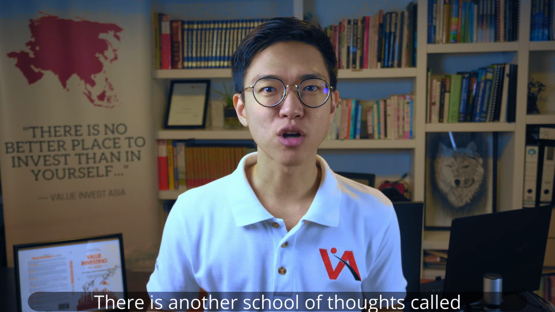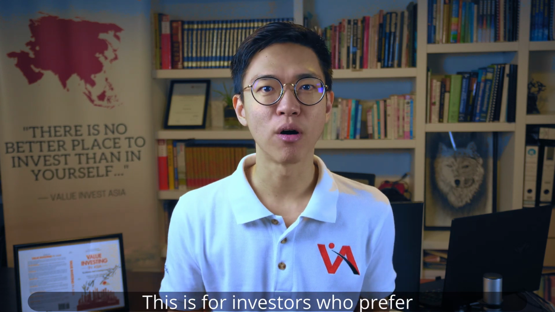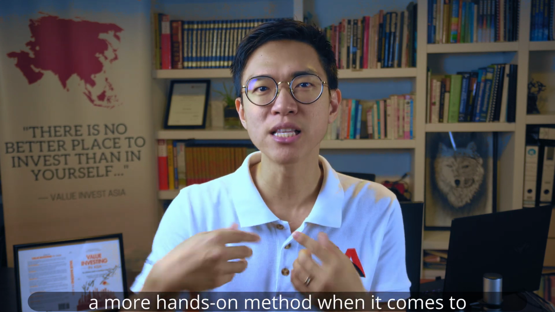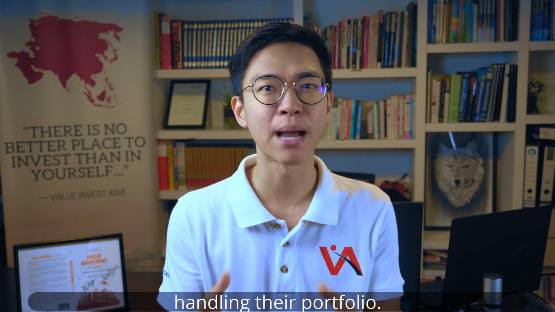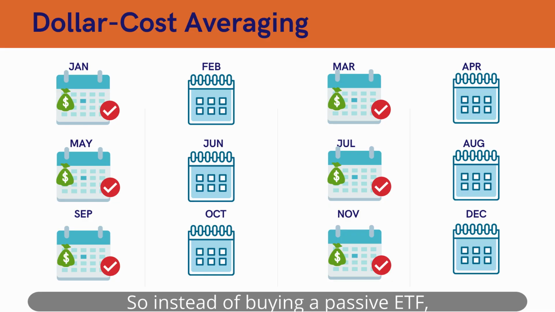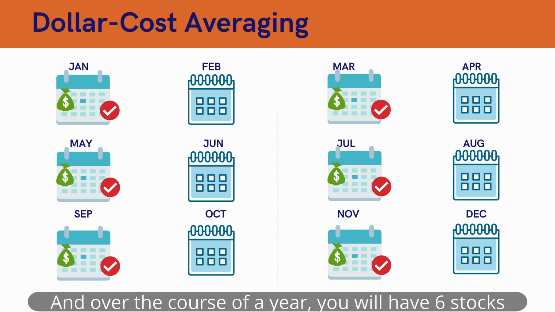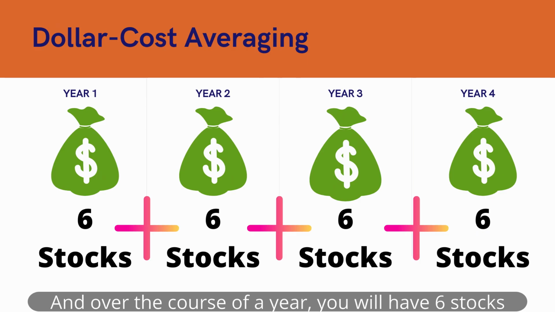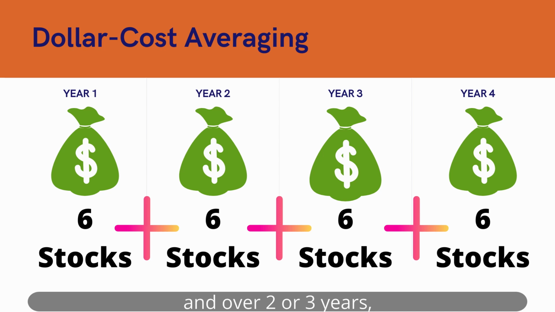There's another school of thought called active investing. These are for investors who prefer a more hands-on method when it comes to handling their portfolio. So instead of buying a passive ETF, every 2 months you might buy a stock that you have chosen. And over the course of a year, you will have 6 stocks, and over 2 or 3 years, you will have a very diversified portfolio.